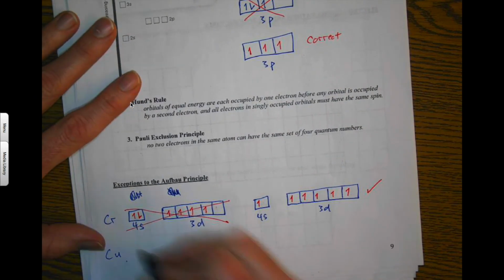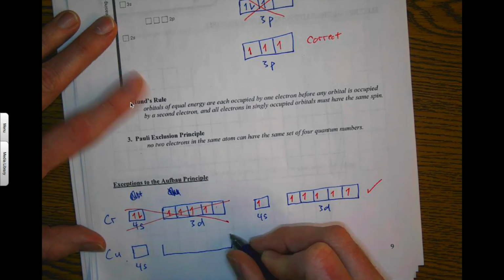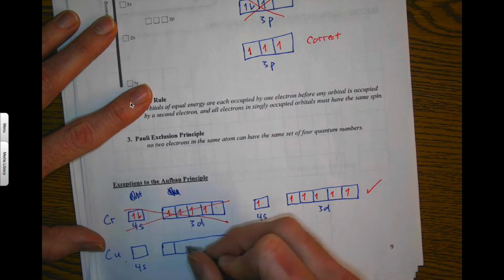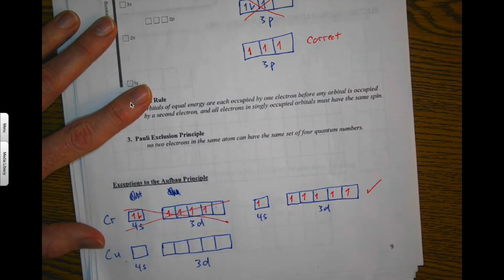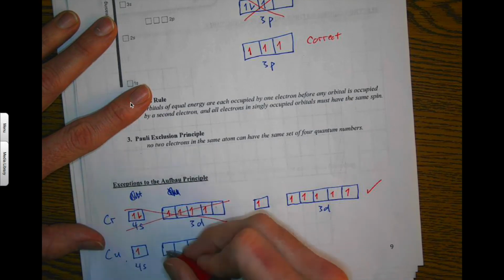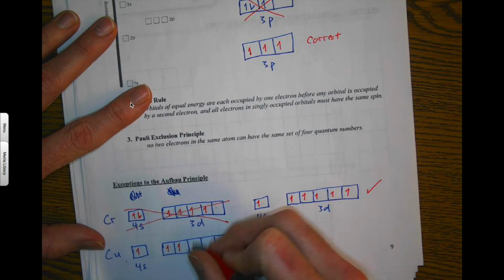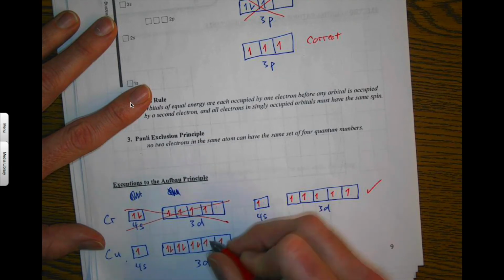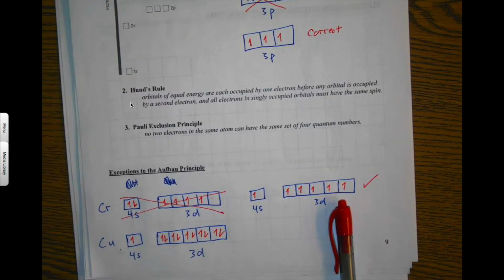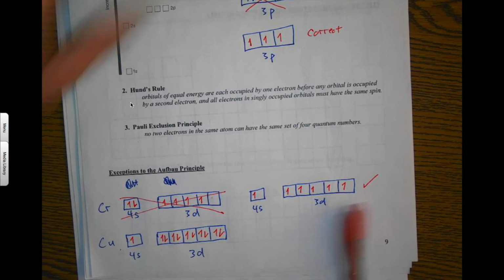Copper is the same reason. It is going to be like this. I won't show the non-example. I'll just show you, it's with 4s, and then we have 3d: 1, 2, 3, 4, 5. This is 3d, and so it will have an up arrow here, up, up, up, up, up, and then down, down, down, down, down, like that. So those are the two exceptions that you have, and exceptions like to show up on the test.